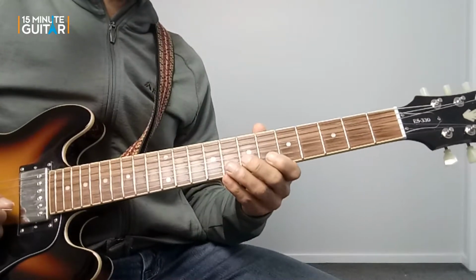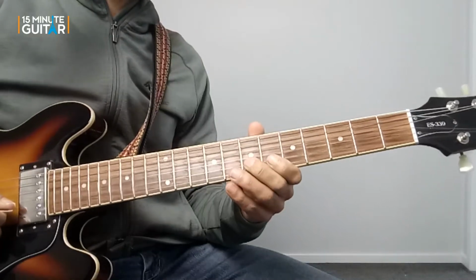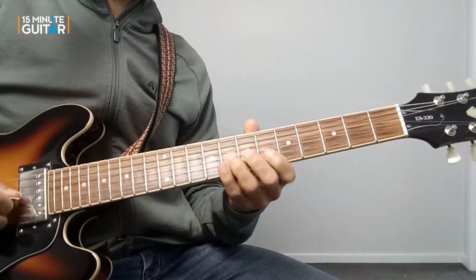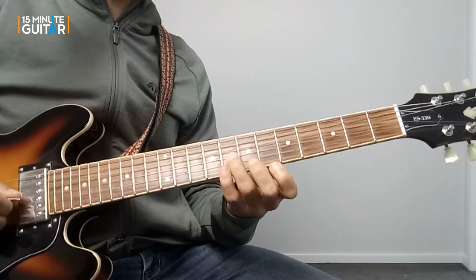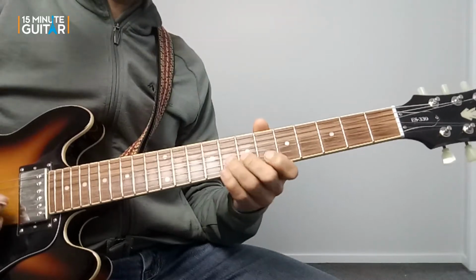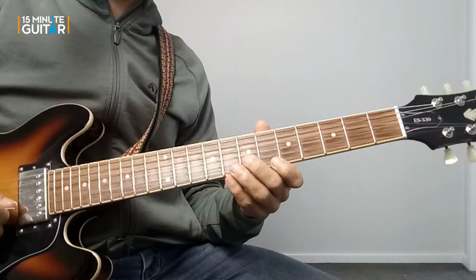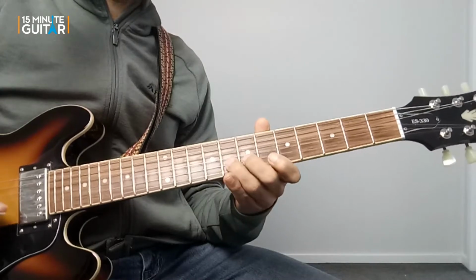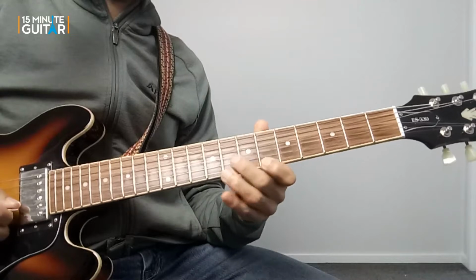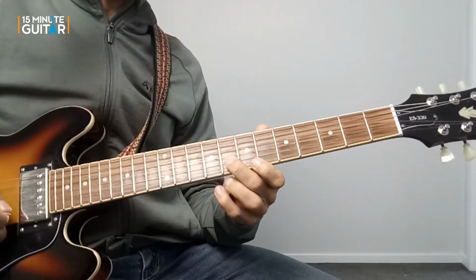Then the next phrase is... So we're going 7 and 8 on the B, and then 8 on the G string. Then we play this. So again, 7 and 8 on the B string, 6 and 8 on the top E, and then 8 on the B.